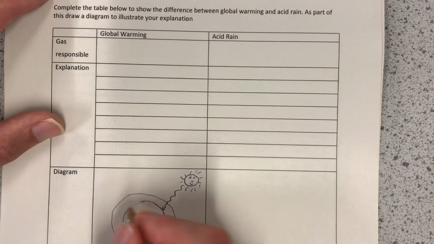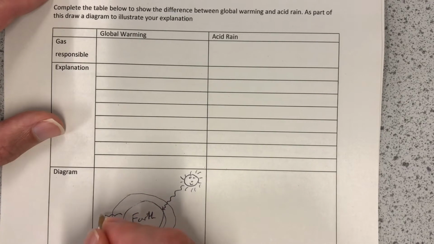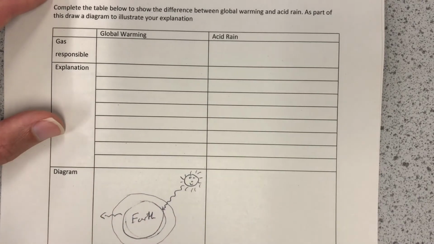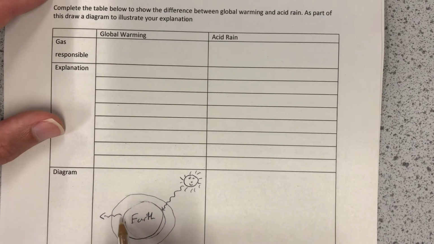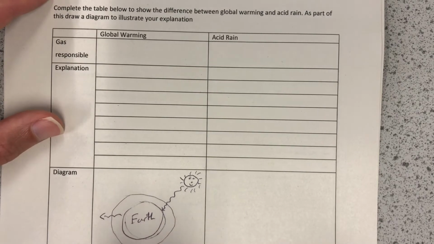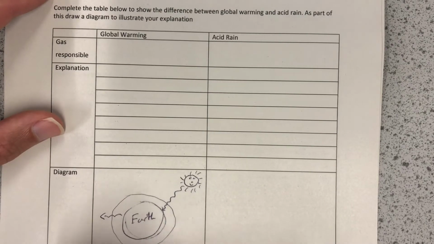Basically, the sun shines its infrared heat onto the Earth during the day, and then at night the Earth loses that infrared radiation. So the oxygen and nitrogen, like a summer duvet around the Earth, let lots of that infrared radiation escape. In other words, the Earth cools down at night.